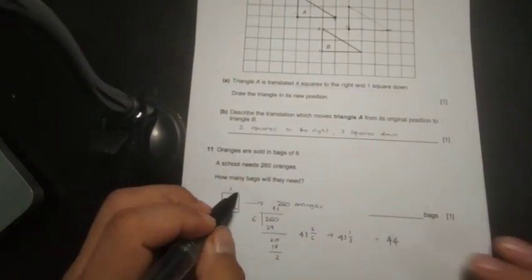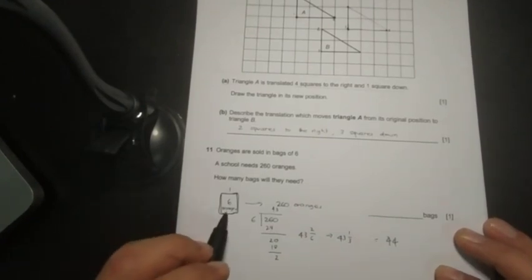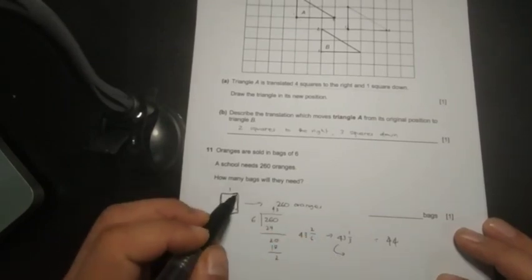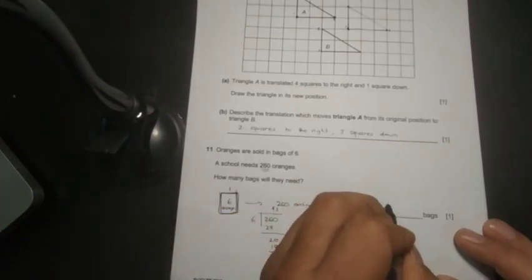Now, why do we say that the answer is 44? It says here that you can only buy the oranges per bag, which means that it's impossible for you to just get 1/3 of the amount for every bag. So that automatically means that we have to buy one full bag for us to reach 260. So that means we rounded this number up for us to get the whole 260. So the answer will become 44. All right.